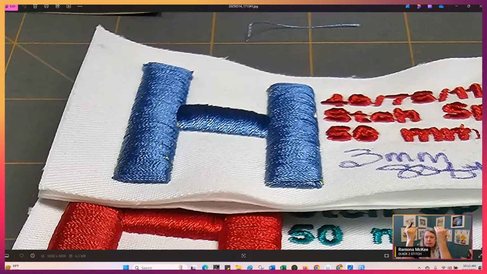When the machine pulls the stitches, it's just like cinching shoelaces on your tennis shoes. It cinches things down. Soft foam is going to give you a more rounded edge because it is soft and the machine is pulling, so it's going to pull it.